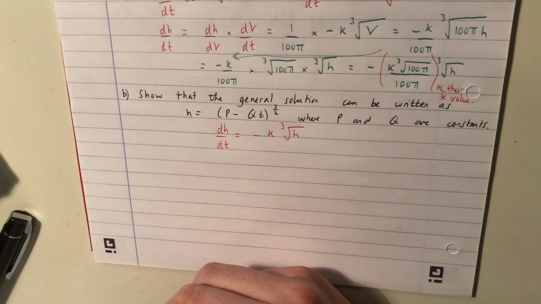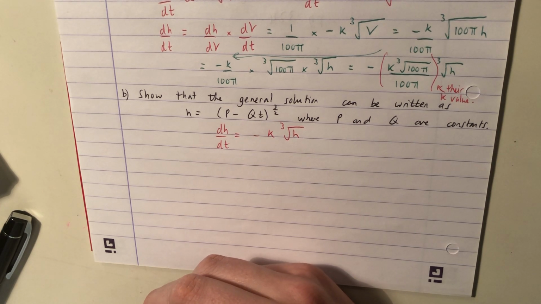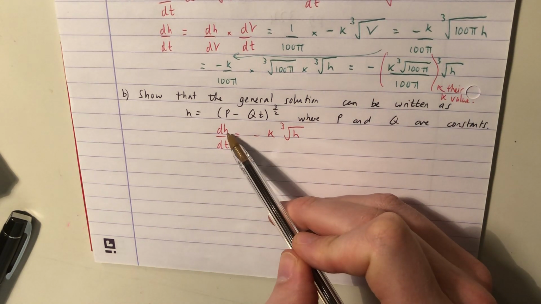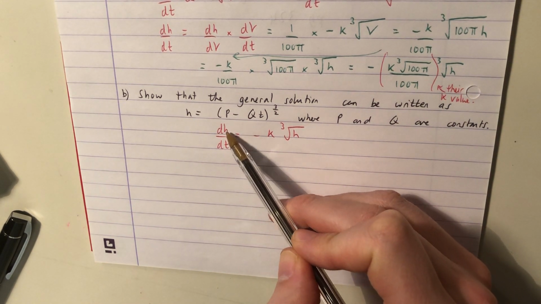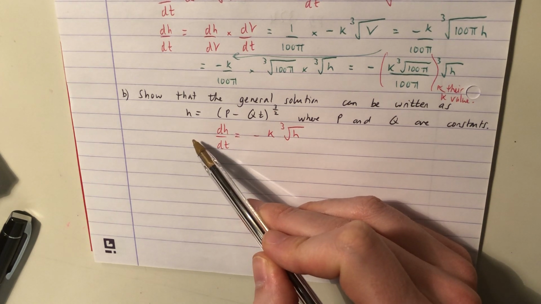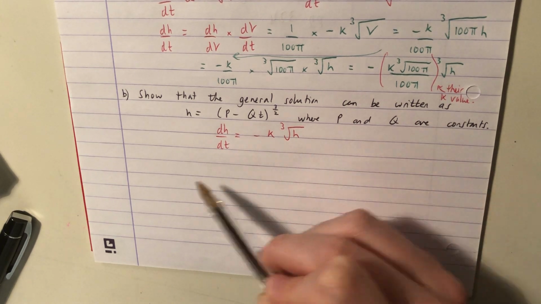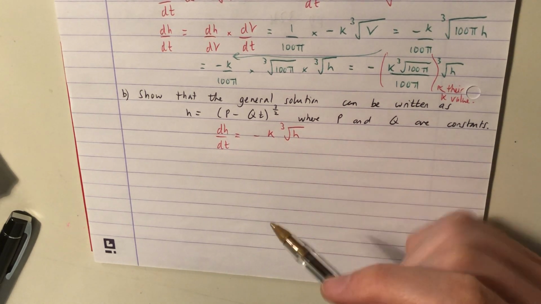Right, how do we solve these? Well, we separate the variables. We take all of the t's to one side, all the h's to one side, and go from there. But which side do we take them? Because normally we have dy by dx, and if we've got that, we take the y's to the left and the x's to the right. So this one, dh by dt, h's go to the left, t's go to the right.